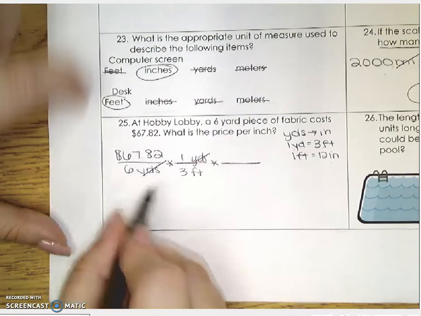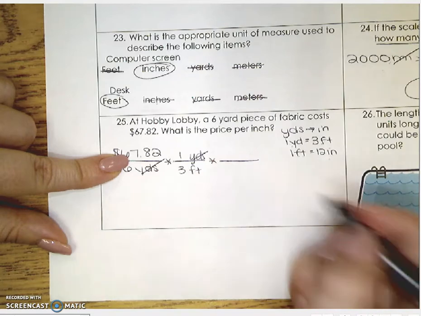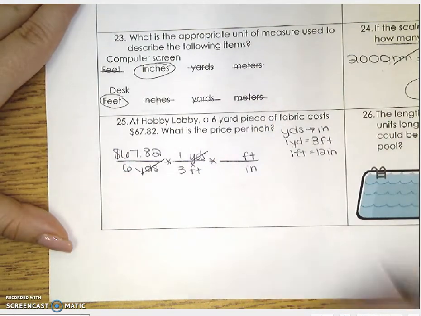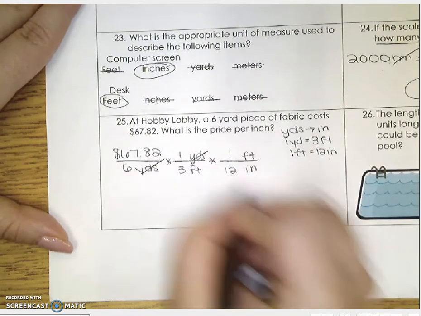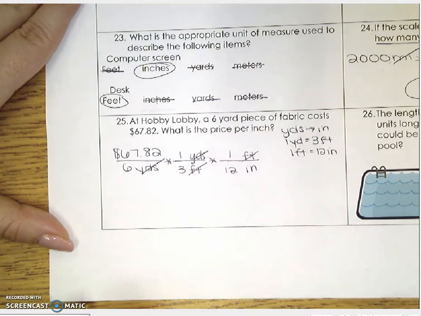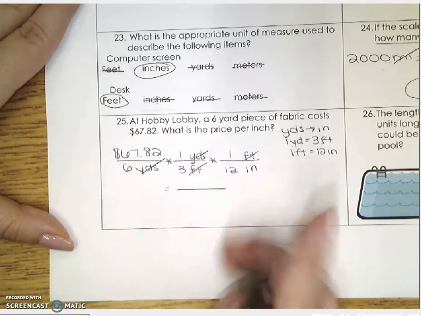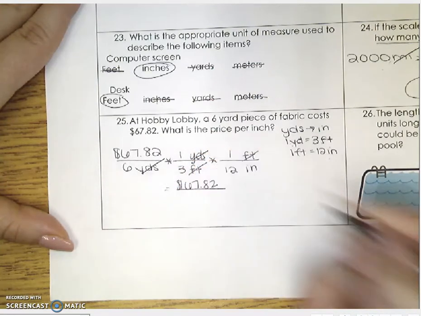Yards are canceled, so now I'm in price per feet. I need to get feet to inches, so feet on the top, inches on the bottom: 1 foot equals 12 inches. Feet cancel out. I'm left with price per inch. If I multiply across the top, I get $67.82 times 1 times 1, so $67.82.